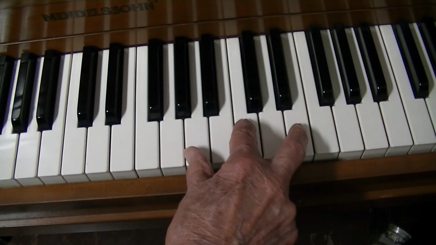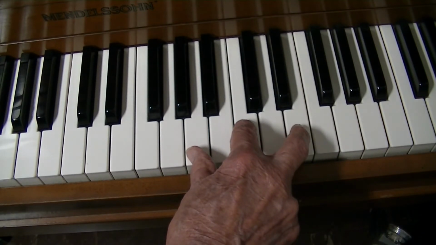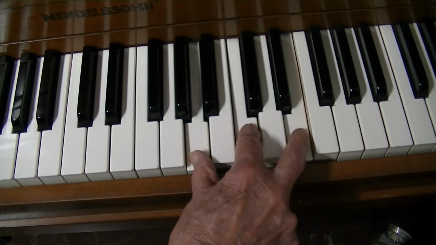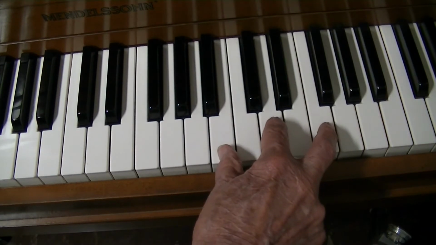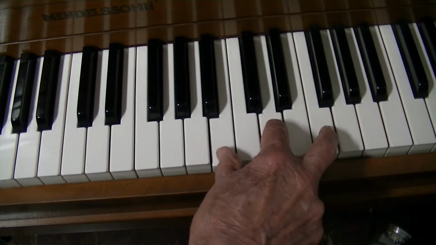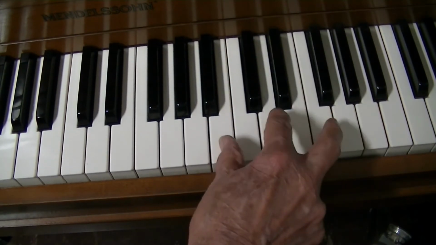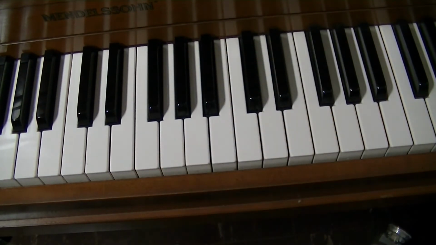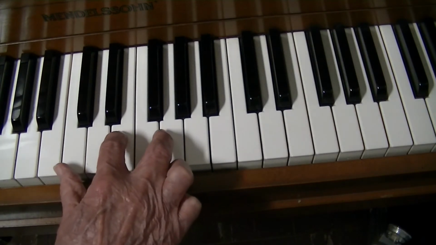And the sixth tone of the C scale is the A minor chord. A minor chord. And the last of the 7 tones in the C scale is B diminished. B diminished. So playing them consecutively, it's like this.